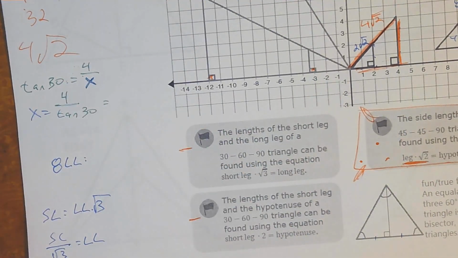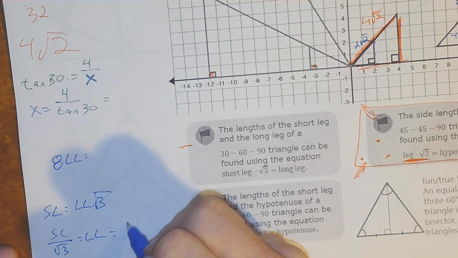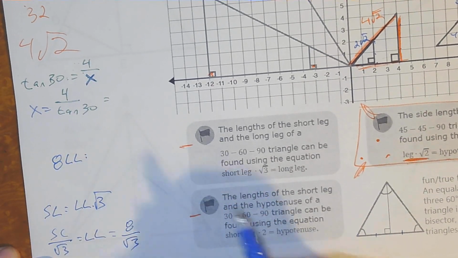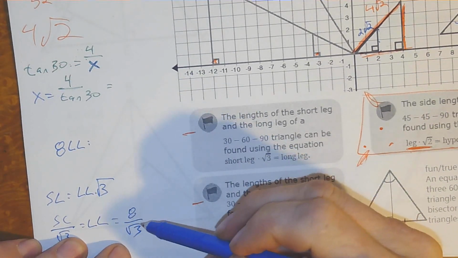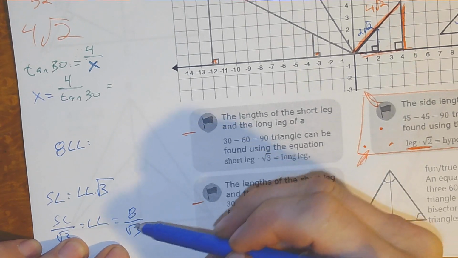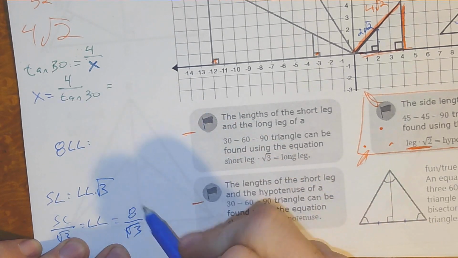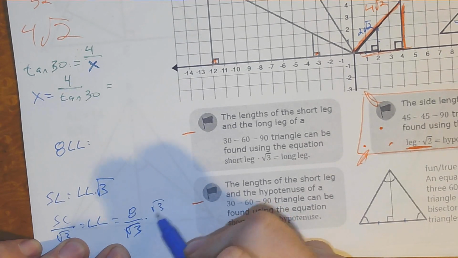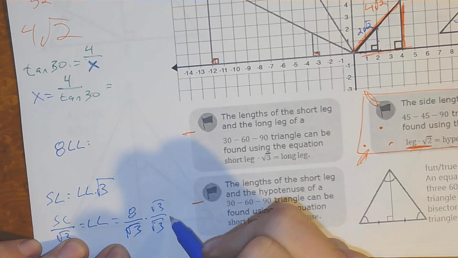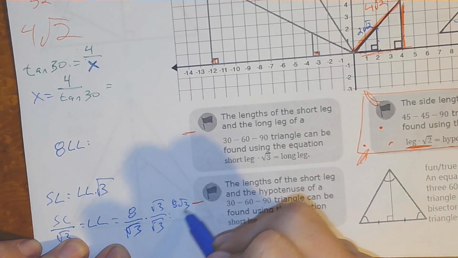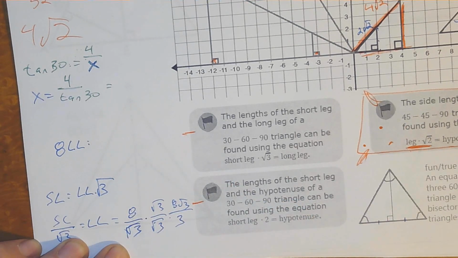So this would be 8 divided by square root of 3. But we don't like to keep any radicals on the bottom, so we have to multiply the square root of 3 by the square root of 3. This would be 8 square root of 3 over 3, right?